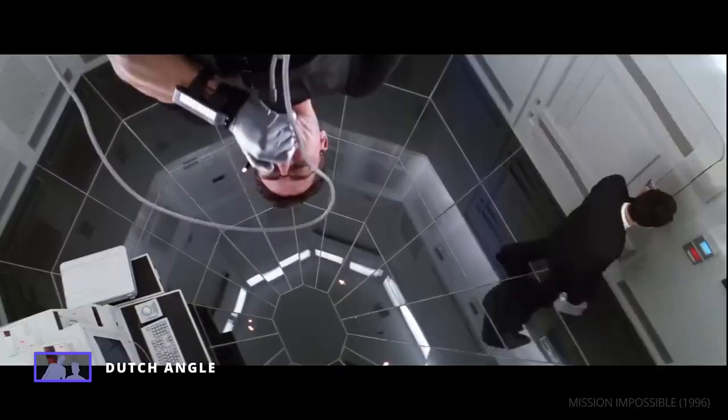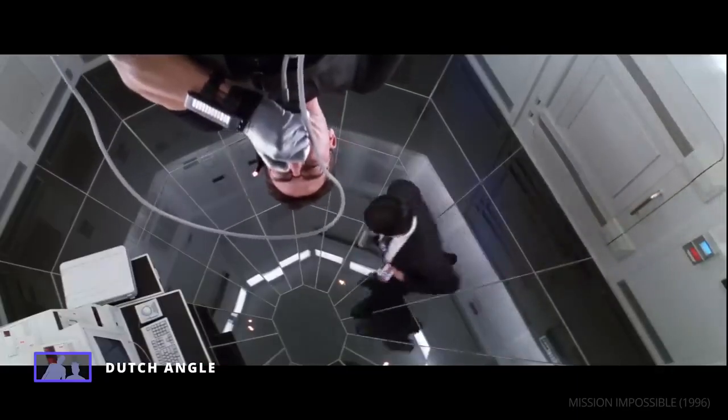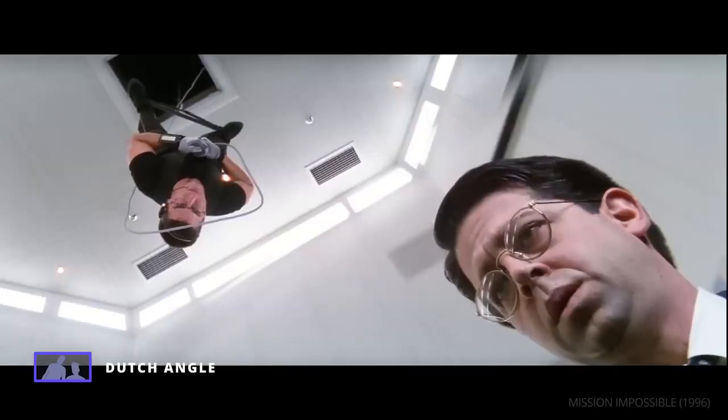Why? A Dutch angle can also be used to magnify tension.